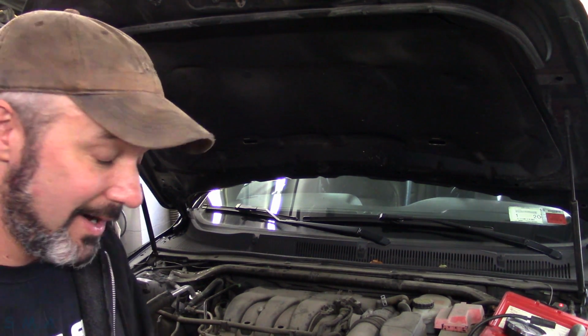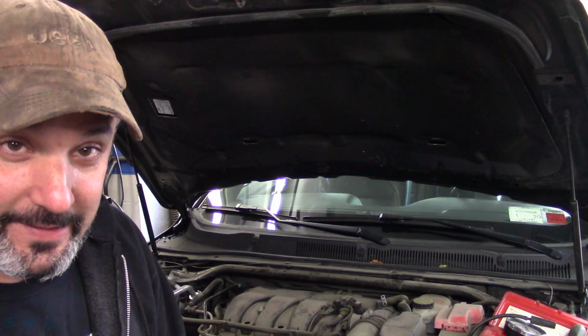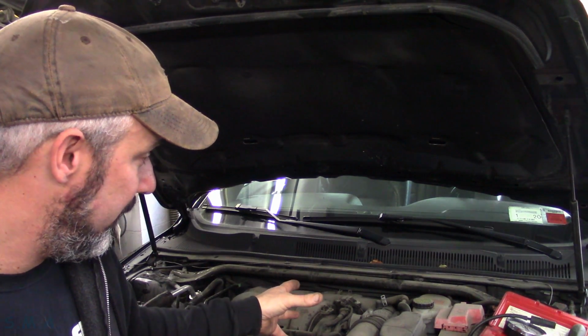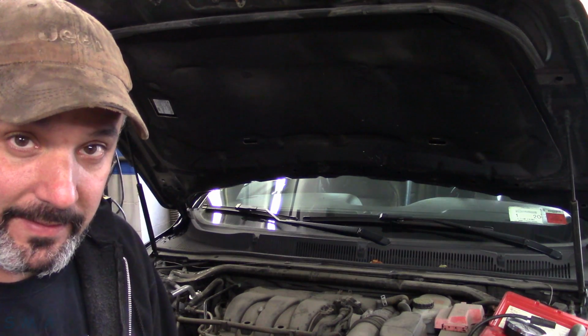I didn't know what was wrong with this car when I brought it in, so it was a lucky guess on the code, just FYI. I'm going to get a purge solenoid for it. We'll put that on. I ain't going to bother doing any smoke tests or anything like that.